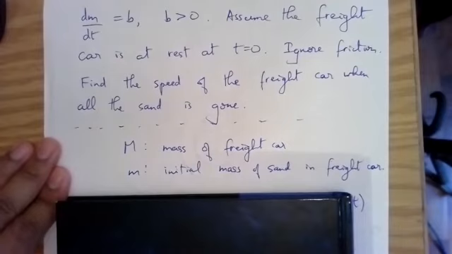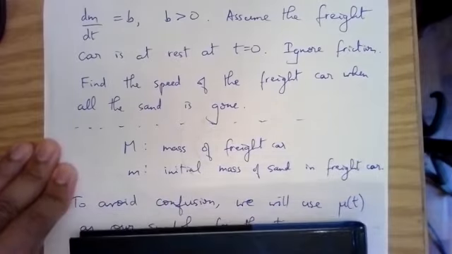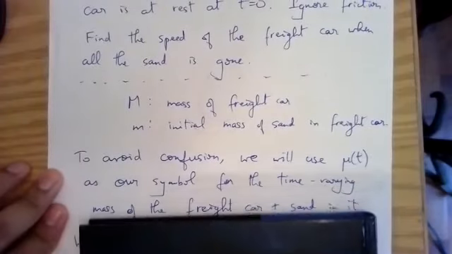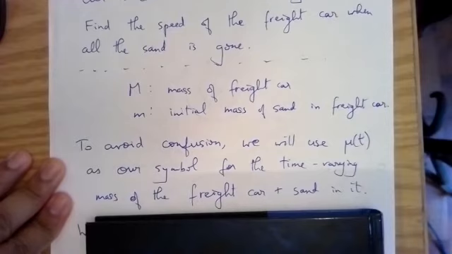In the problem statement, we use capital M for the mass of the freight car and little m for the initial mass of the sand in the freight car. So to avoid confusion, we will use mu of t as our symbol for the time-varying mass of the freight car plus sand in it system.